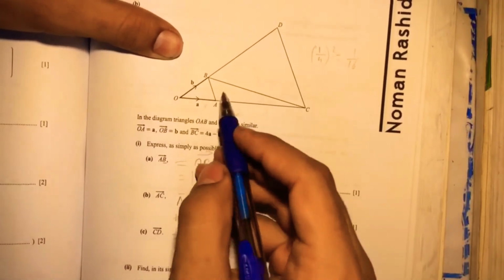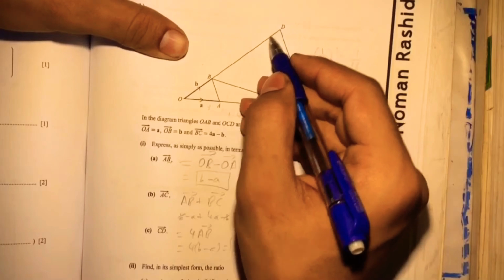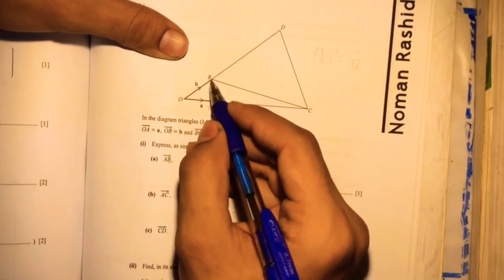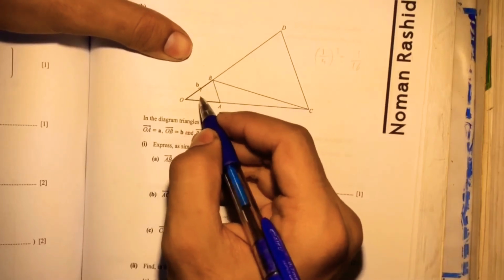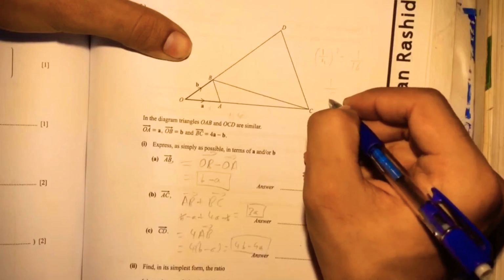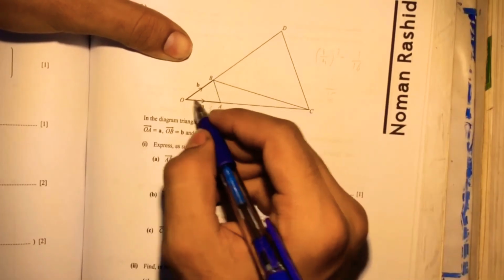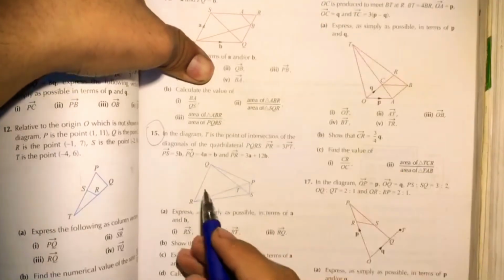But as we need the ratio of this triangle to the bigger triangle minus this triangle, because we need this trapezium, we'll subtract 1 from the ratio of the larger triangle to get the ratio of the areas of this triangle and this trapezium. So it is 1:15.